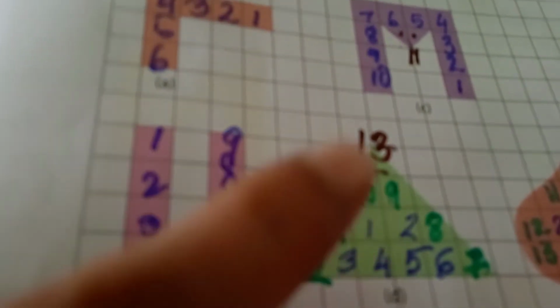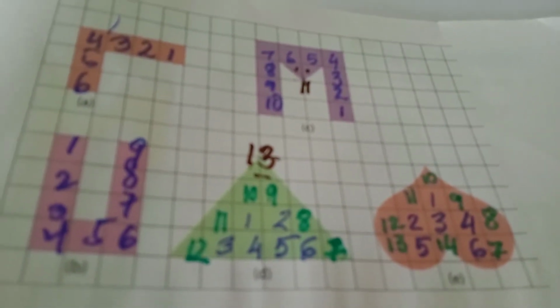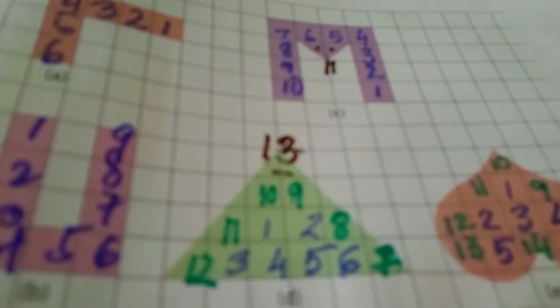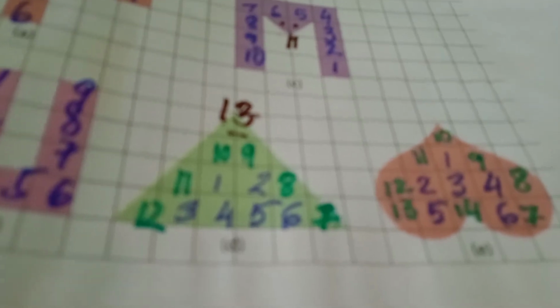But first you have to use a squared paper like this on which you can place it, and then you can tick out the area. Okay, so I think that was enough of area. More on some other topic another day.